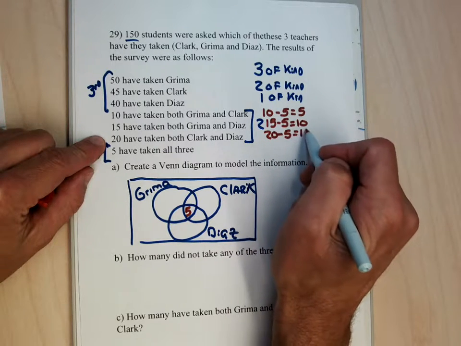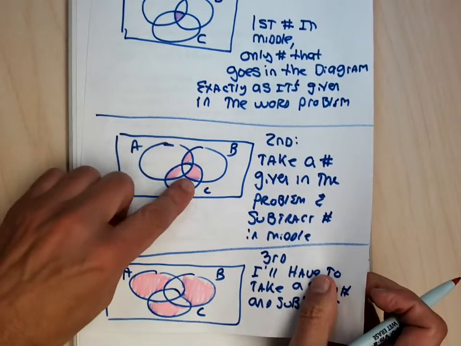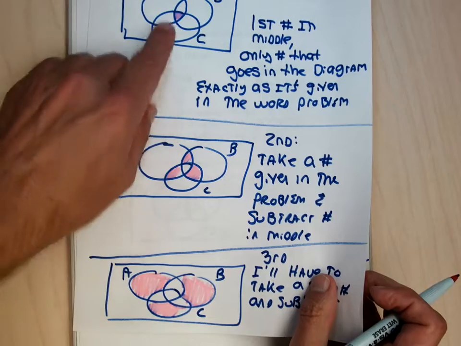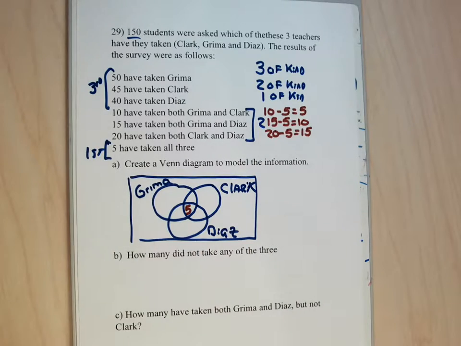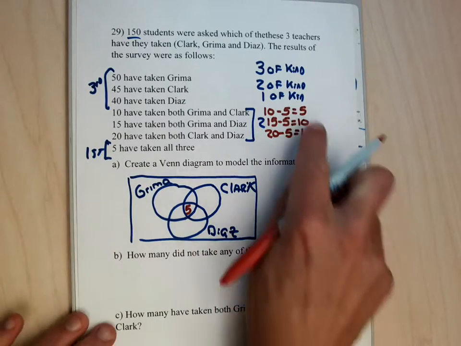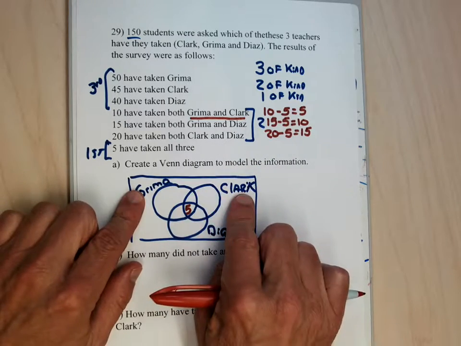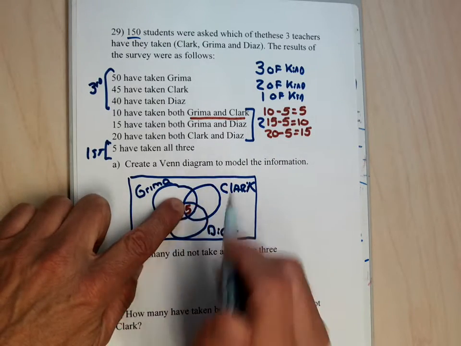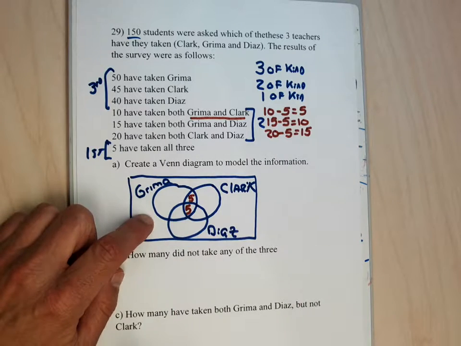So the next 3 numbers I'm going to put in are going to go in these 3 spaces. I got those numbers by taking the 2 of a kind numbers and subtracting the number in the center. The numbers 5, 10, and 15 need to go in next. The 5 goes in between the Grimmer and the Clark circle, and the part of the region in between the Grimmer and the Clark circle that's not filled up is right there, so that 5 is going to go there.